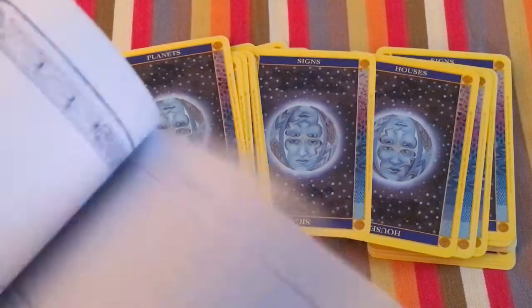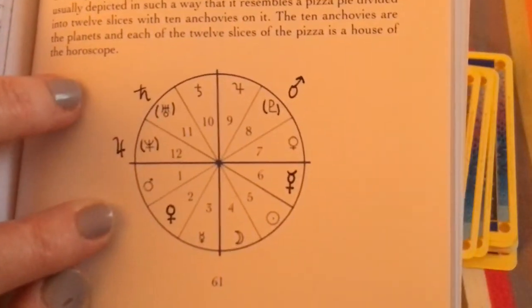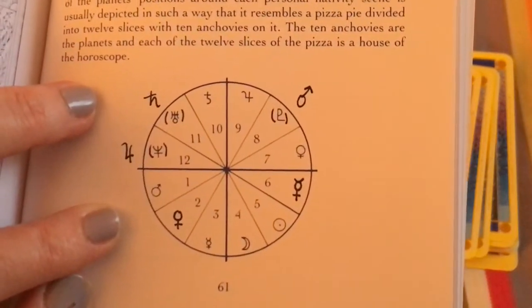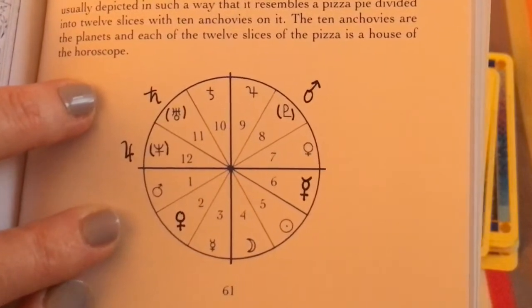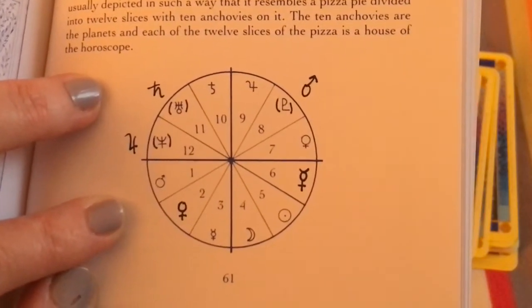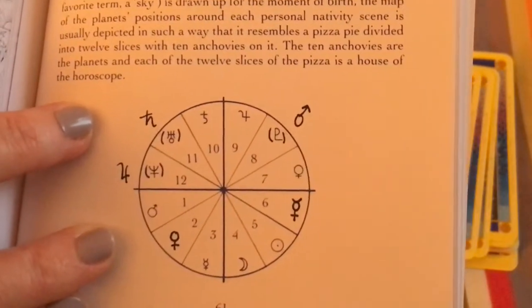If we go back to our good pals, the classical signs, each one of these planets has an element associated with it: earth, air, fire, or water, which is also pretty classical.